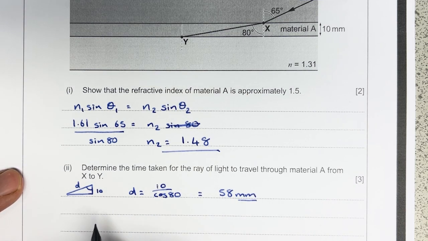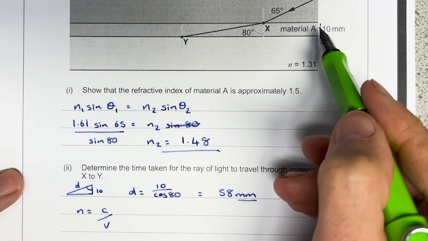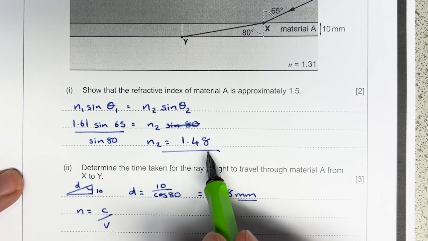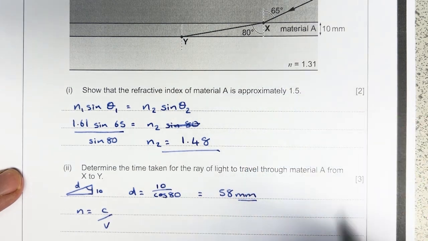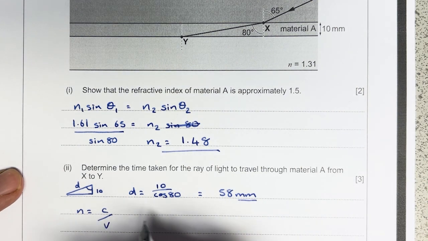The next thing we need to do is steal from the data sheet n equals the speed of light in a vacuum divided by the speed of light in that material. I know what the refractive index is, because we worked it out here, and I know the speed of light in a vacuum. That will tell me the speed of light in this material. So we'll just do a quick bit of rearranging.